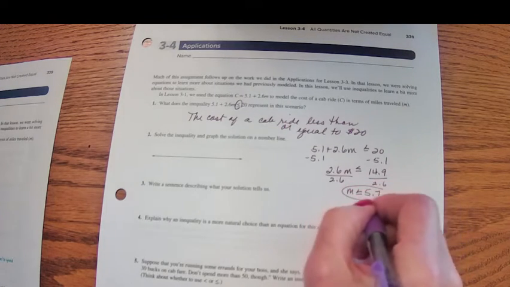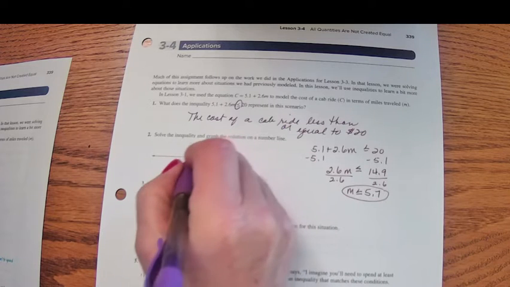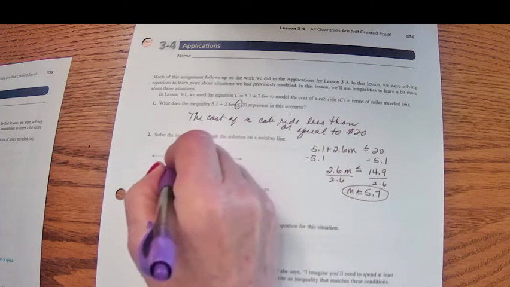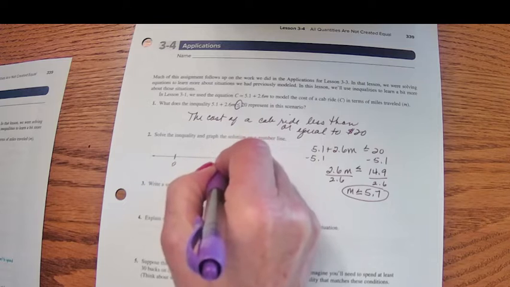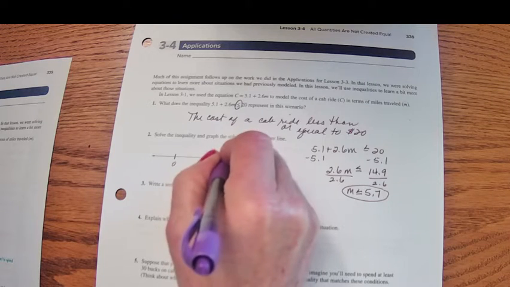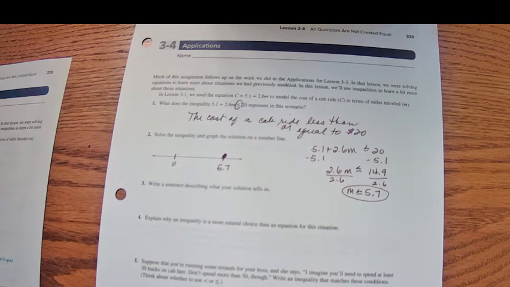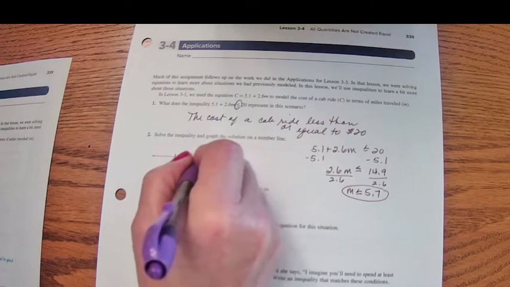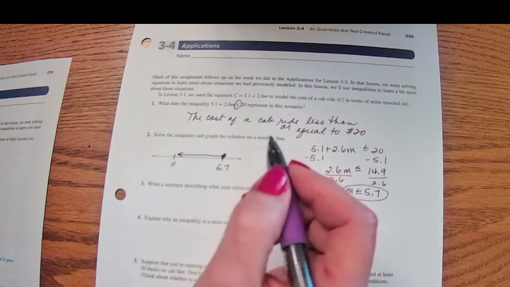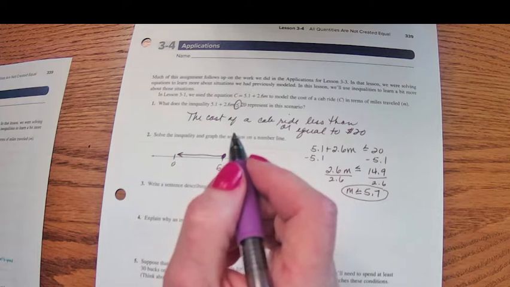So that's the inequality. And if we wanted to graph this here, let's say here's 0 miles and here's 5.7 miles. You can go 5.7 miles or less. That's how we would graph that.